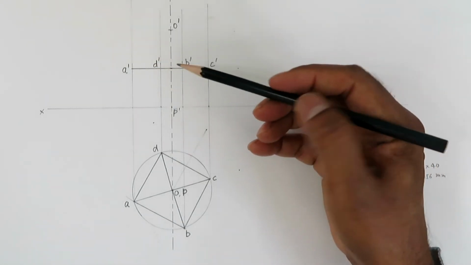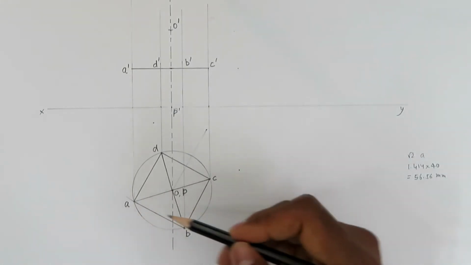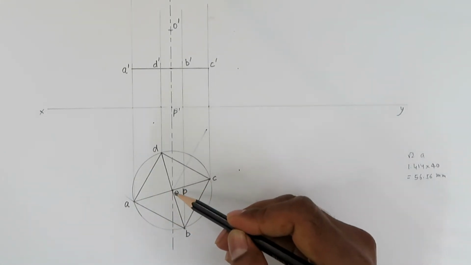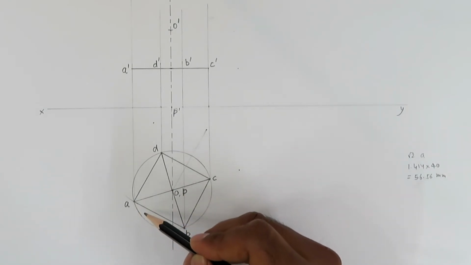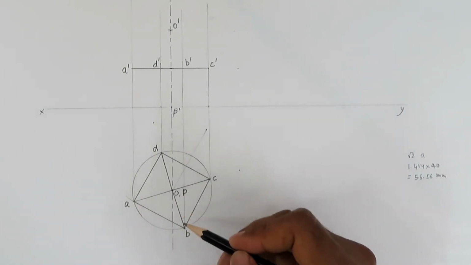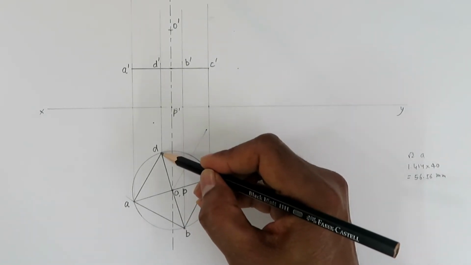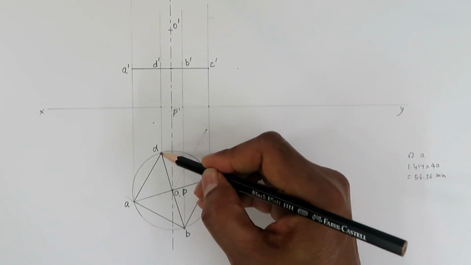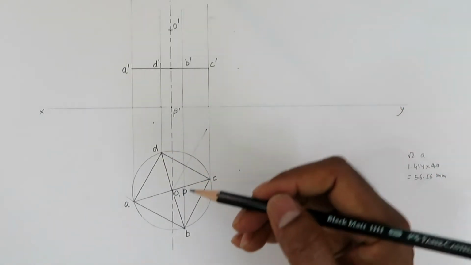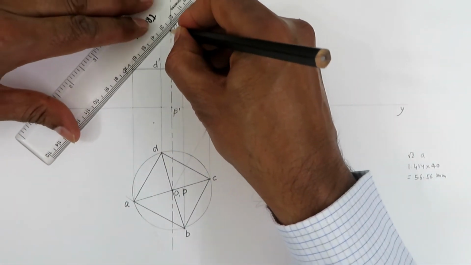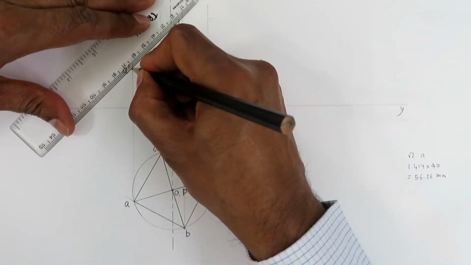So when we are looking in the front view, these edges are visible. So OA and AP are visible. Similarly, OB and BP are visible. But the edges which connect to this vertex are not visible because it is behind. So accordingly we will draw these lines.